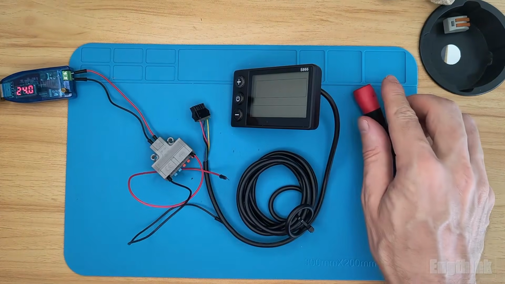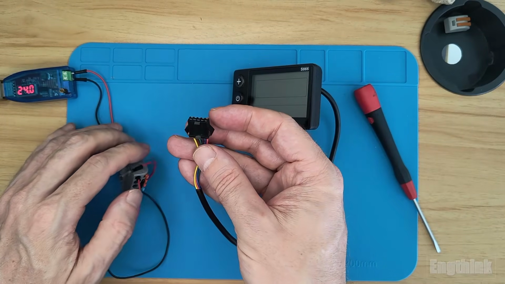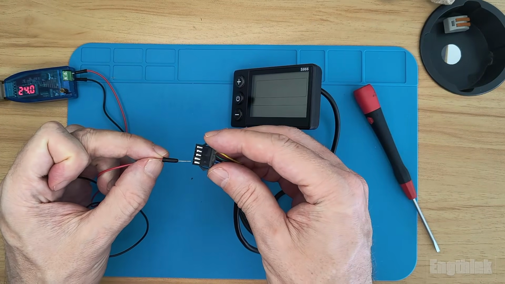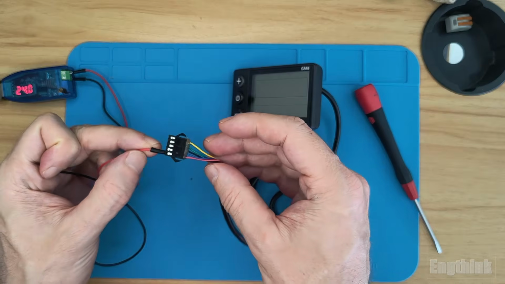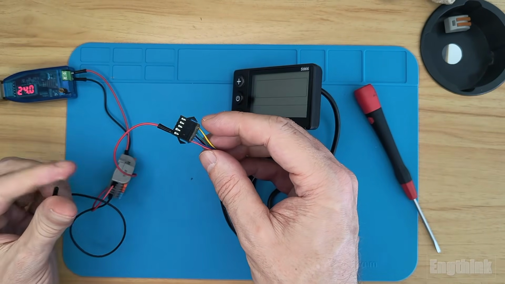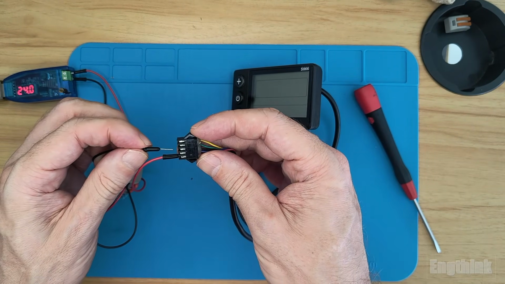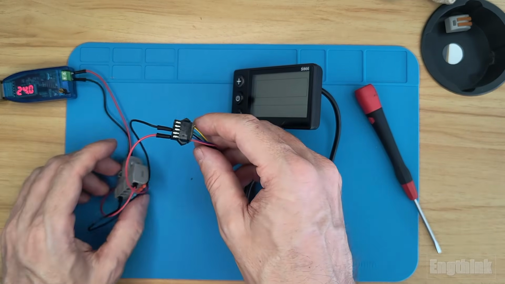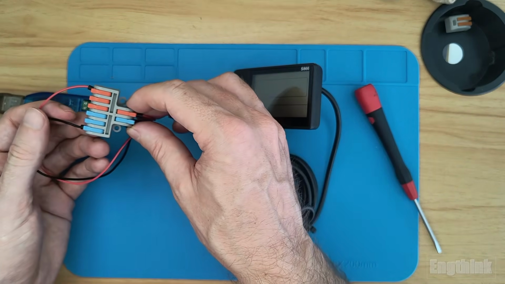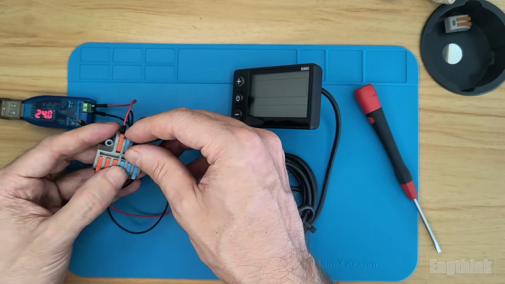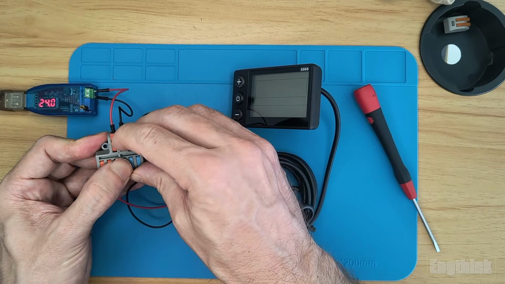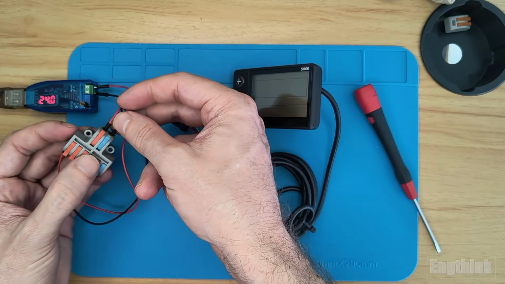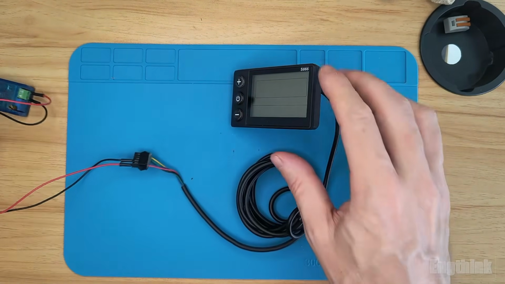Then we make the connection with the e-bike connector: connect the red wire with the red wire, that is the positive, and the negative goes to the black wire. I'm also using this lever connector, which makes the connections easier. Just lift the pin and put it back, and you have the connection.